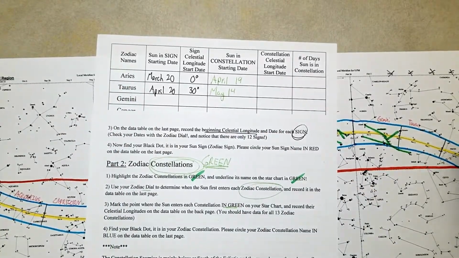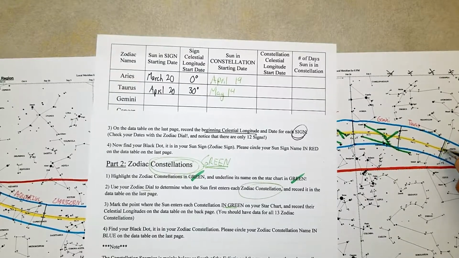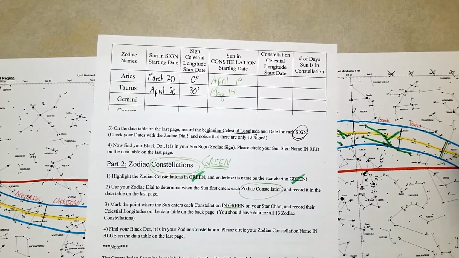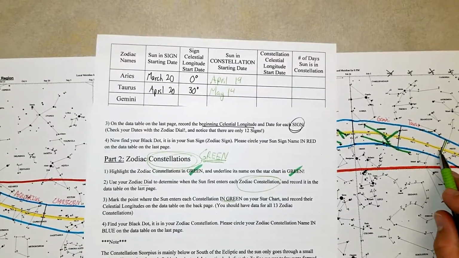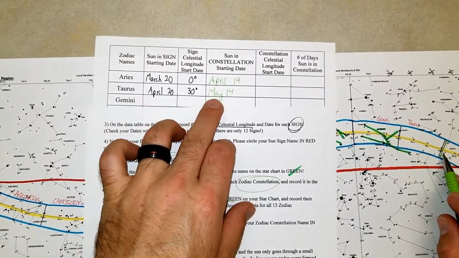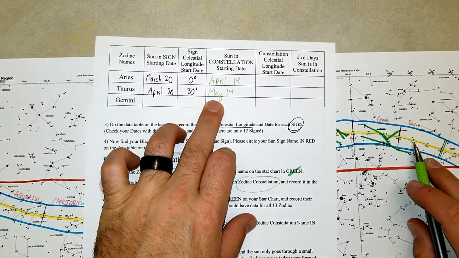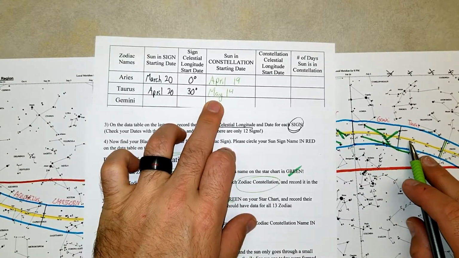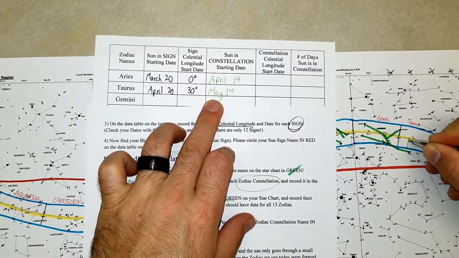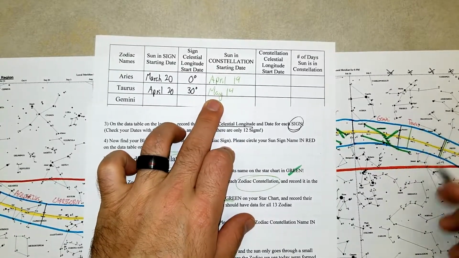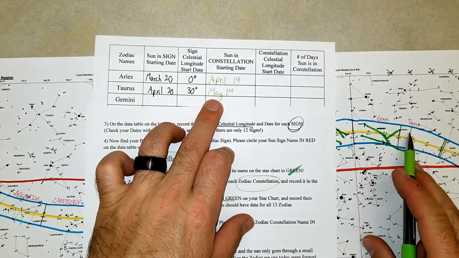So I'm going to go along my ecliptic and find where April 19th is and draw a nice green boundary line. I then see that the constellation Taurus starts on May 14th. So I'm going to go along the ecliptic and find where May 14th is and draw my nice green boundary line on May 14th to, again, identify this is where the constellation starts. This boundary condition is where the sun first starts entering the constellation Taurus, which you see is just to the left.